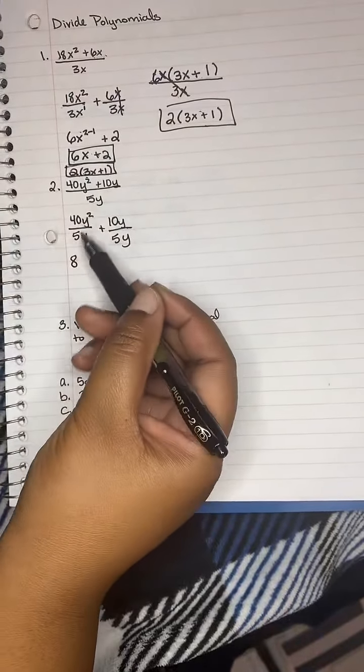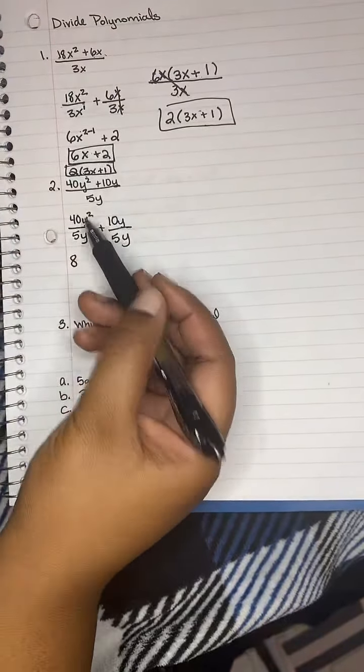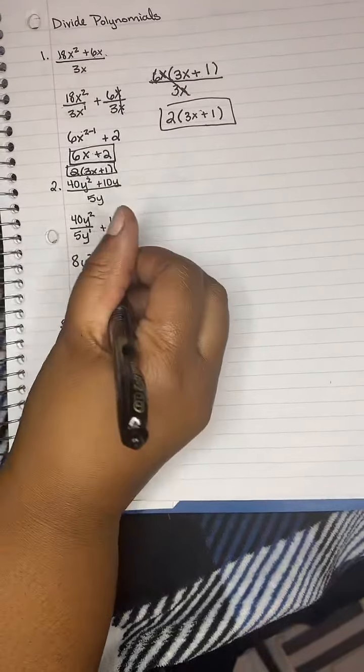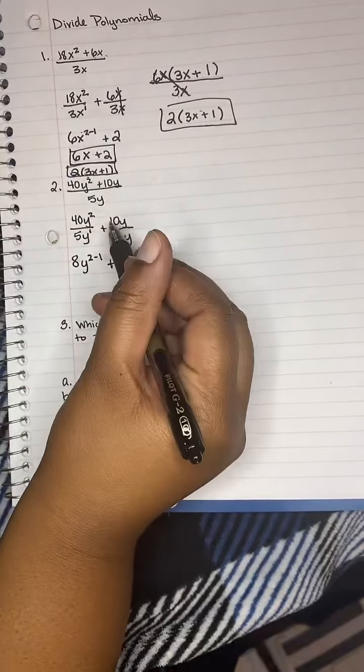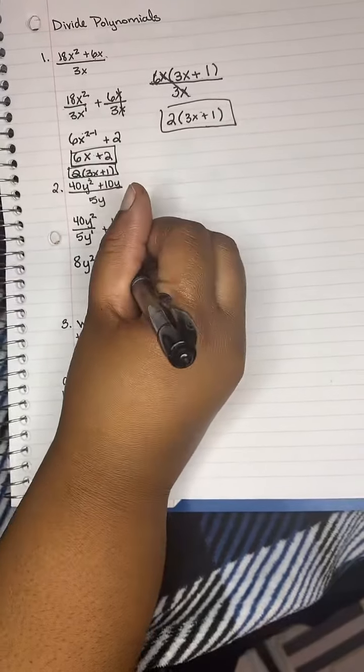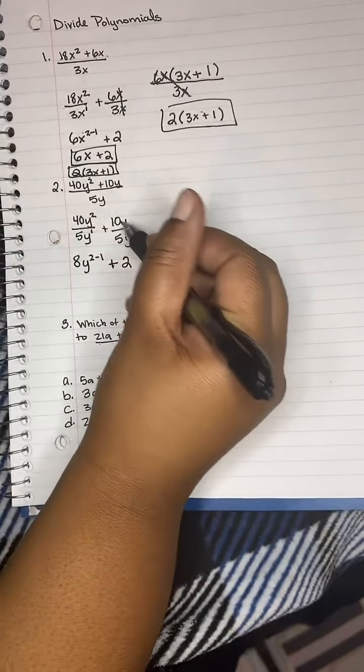Okay, now remember there's multiple ways to do math. If anybody tells you there's only one way, it's just their limited thinking, okay?